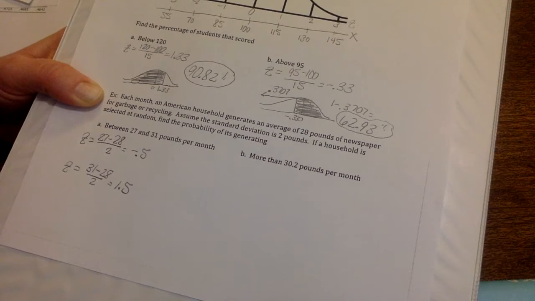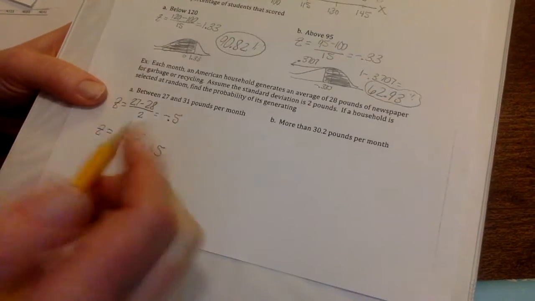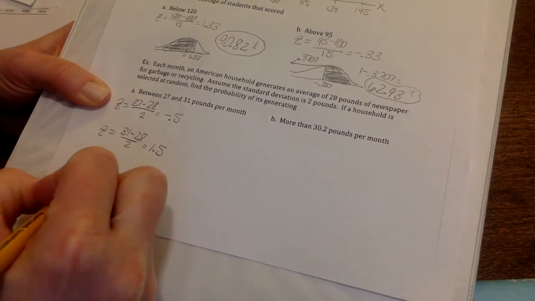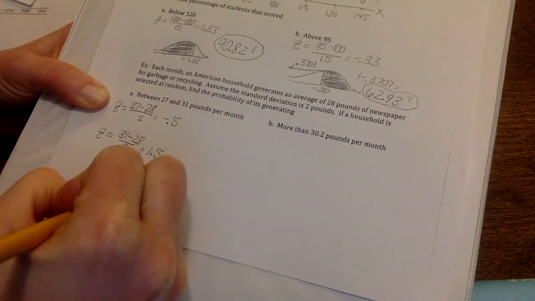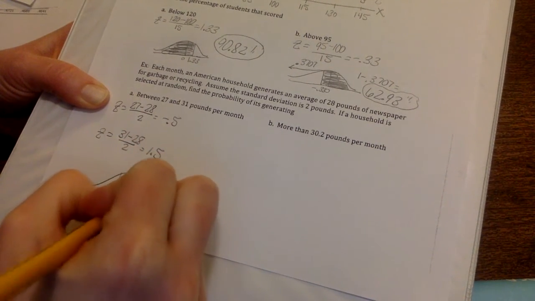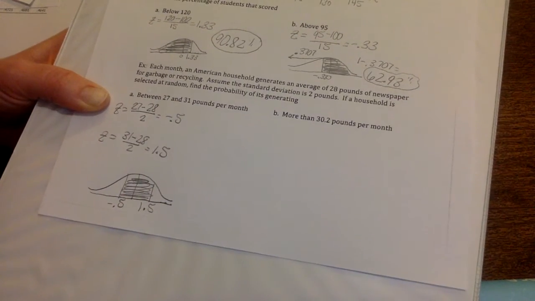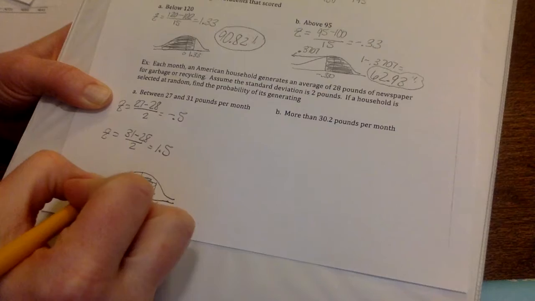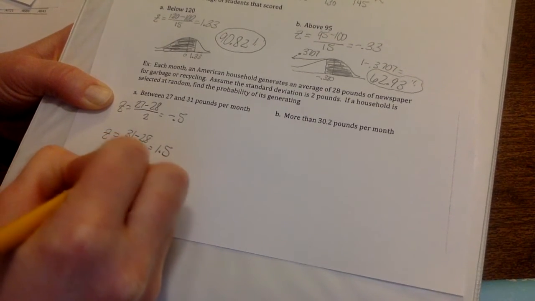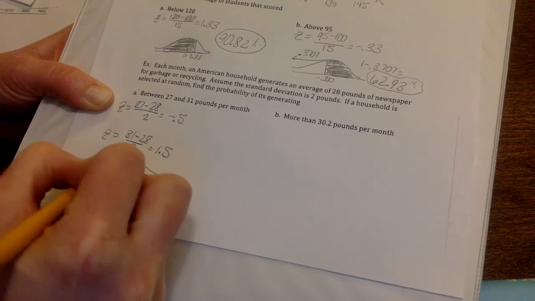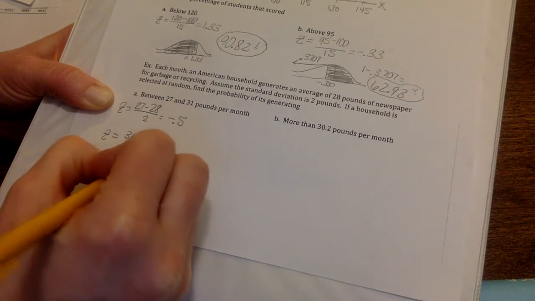Okay, so again, you have to calculate two separate z-scores if they ask you for the amount between. And then we're going to draw it out. So negative 0.5 and positive 1.5. We want the area, or the percent, between. So again, you just look up both of these. Negative 0.5 is going to give us 0.3085. When you look up 1.5, that gives you 0.9332.